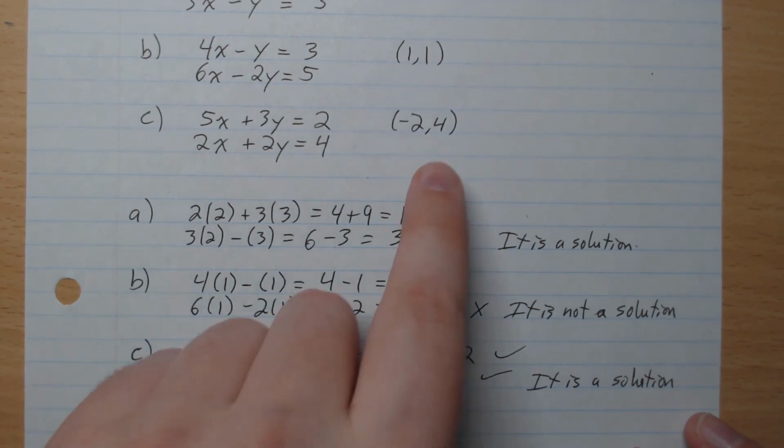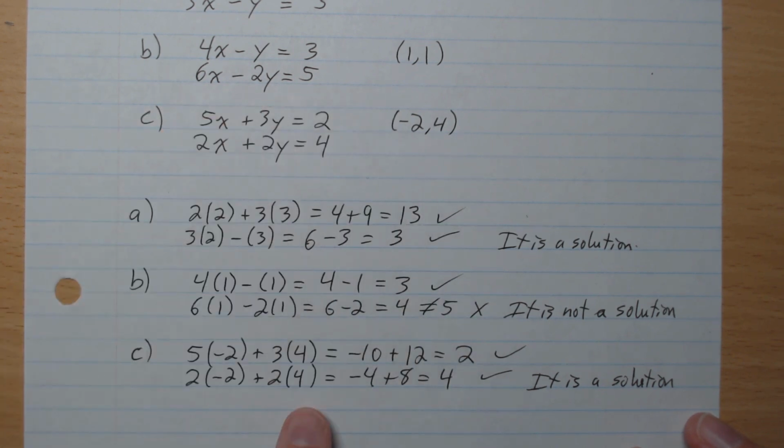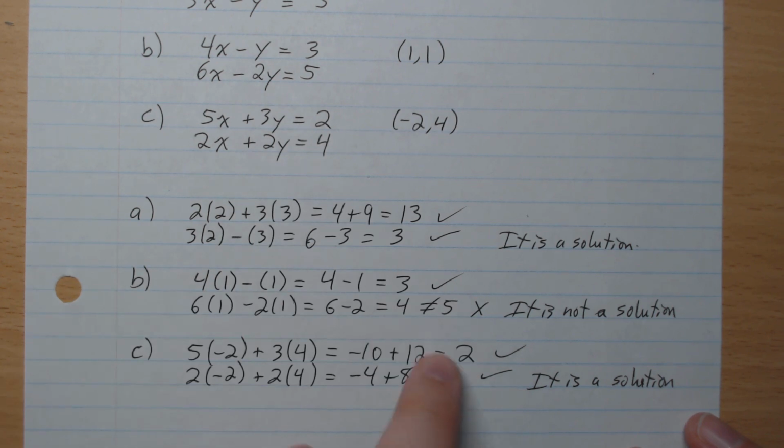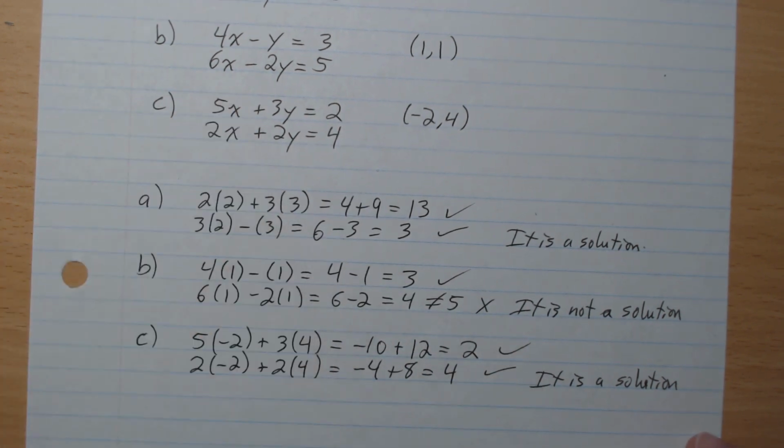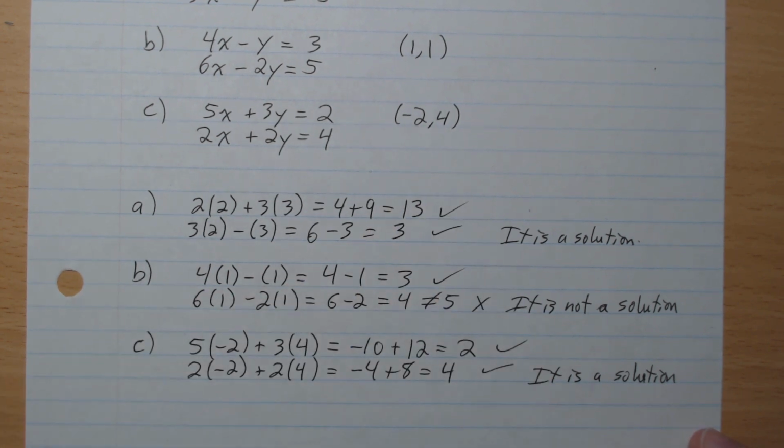C, plug this into our first equation, we get 2, which is what we're supposed to get if it is a solution. And then we plug it into the second equation, and we get 4, and it's supposed to be 4 if it is a solution. And so we see it's a solution to both equations. Therefore, it is a solution to the system.